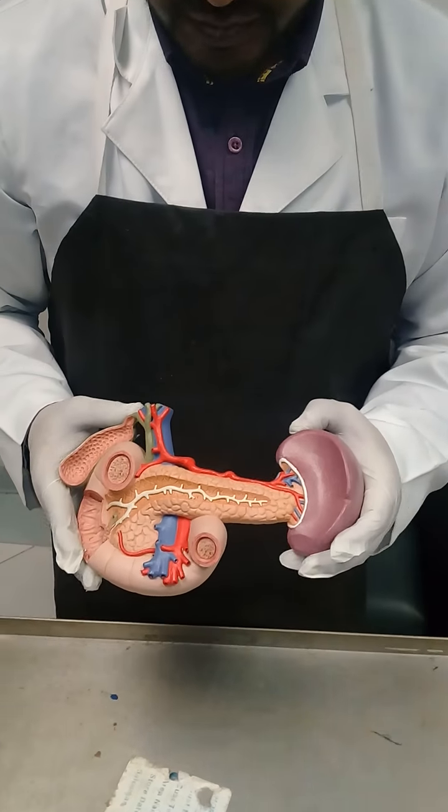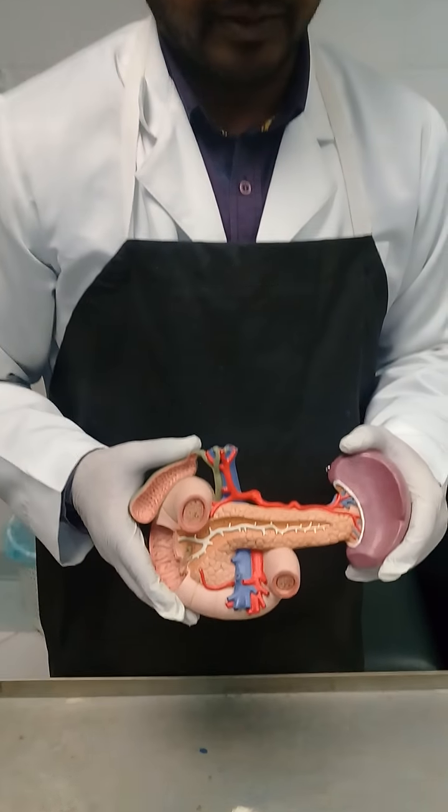Clear about this model? This is what you have to remember. Thank you very much.